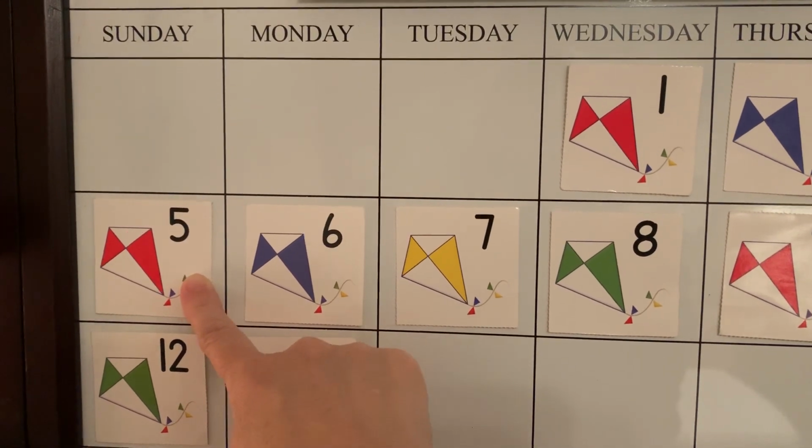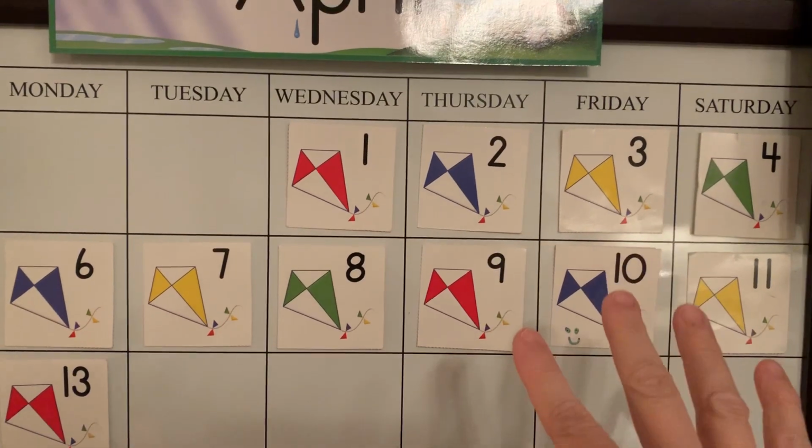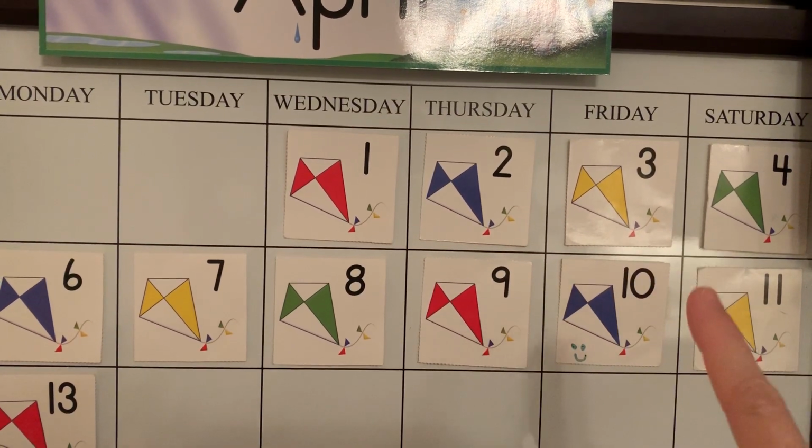Now this is a different pattern this month. If you notice, it's all kites, but they're all different colors.